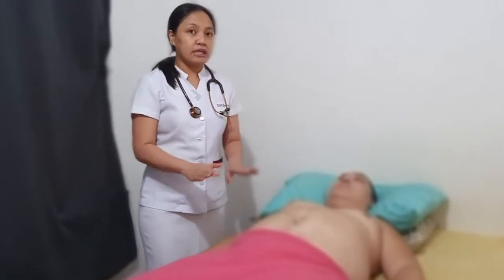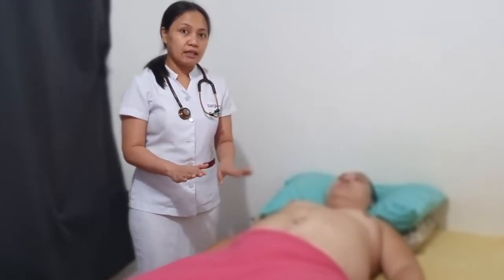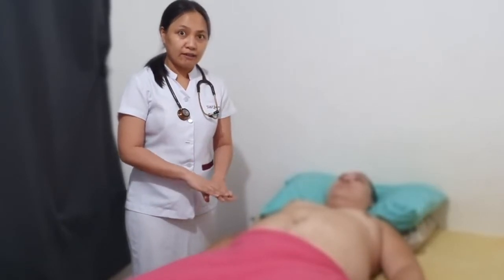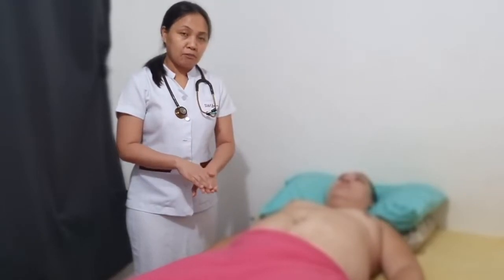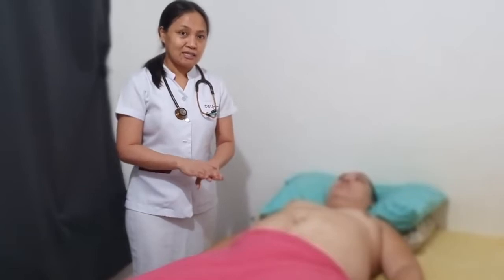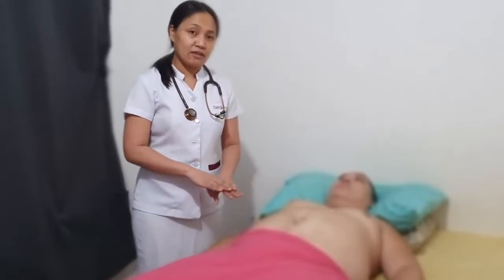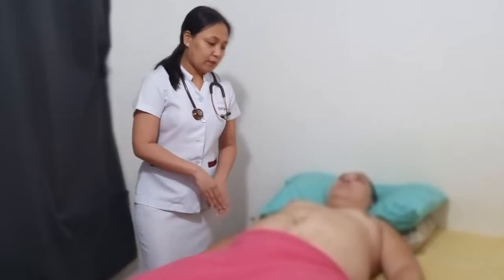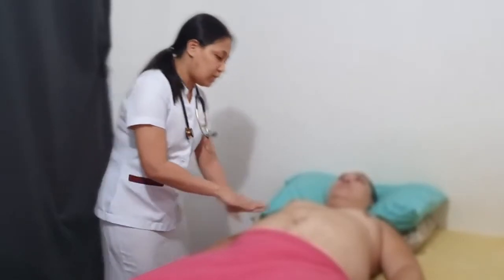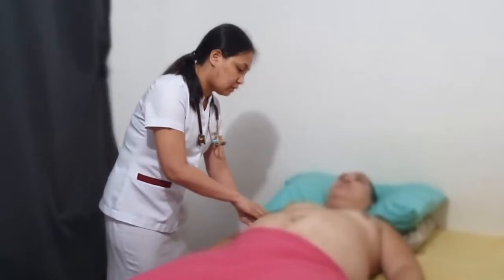Okay, and initially I asked him if there was any sign of pain in any area of his abdomen. So luckily he doesn't have any pain. And now I can proceed with deep palpation. But in case he said he has any pain in any area of his abdomen, then it should be the last part to palpate. Okay, so let's start with our deep palpation. Right upper quadrant.